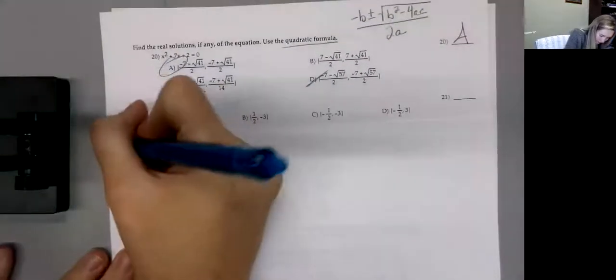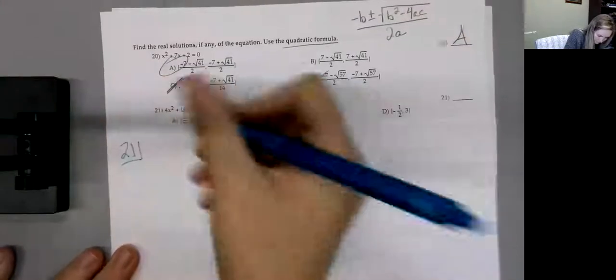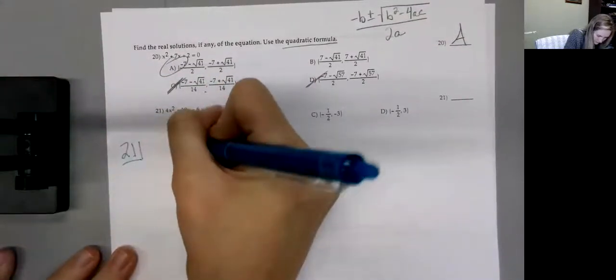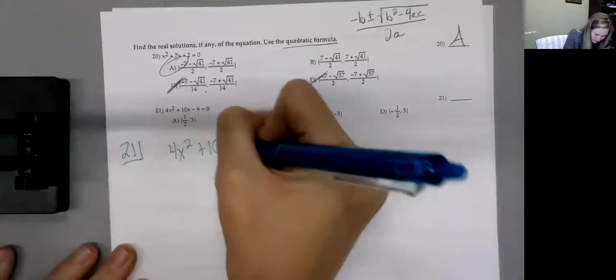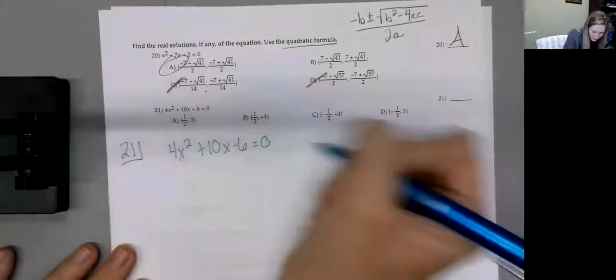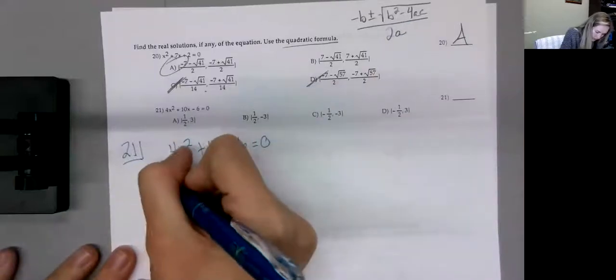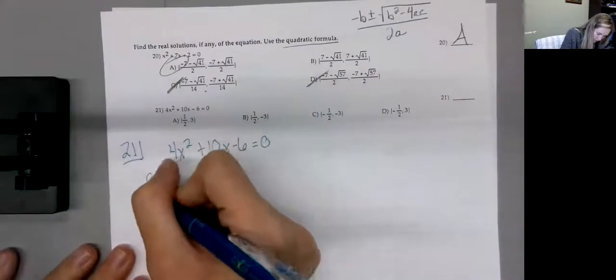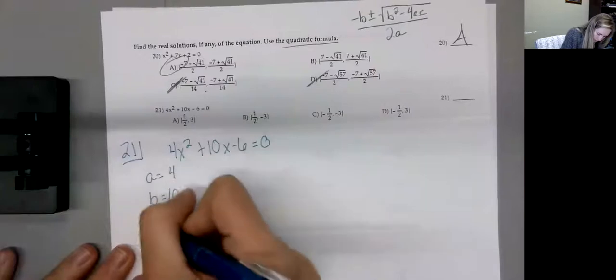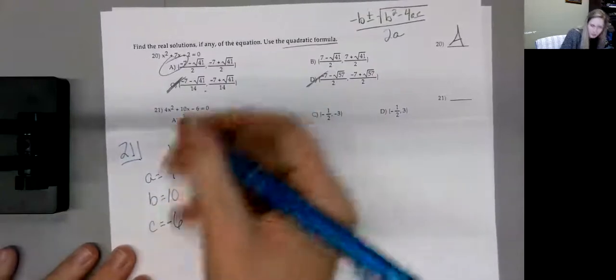So let's go ahead and write that out. So we'd have 4x squared plus 10x subtract 6 equals 0. And we're going to plug that into the quadratic formula. So first let's get our a. Our b is 10 and our c is -6, and we'll plug that into this.